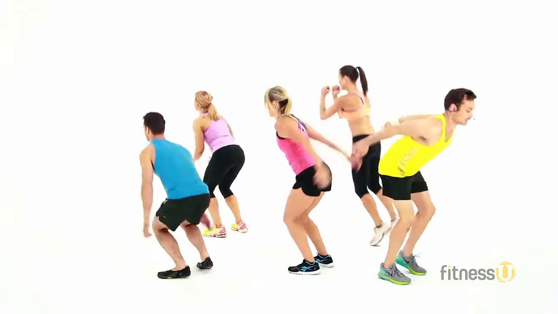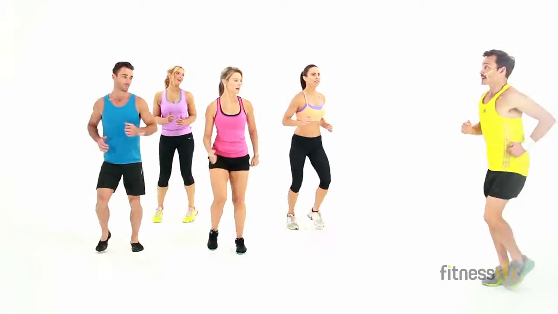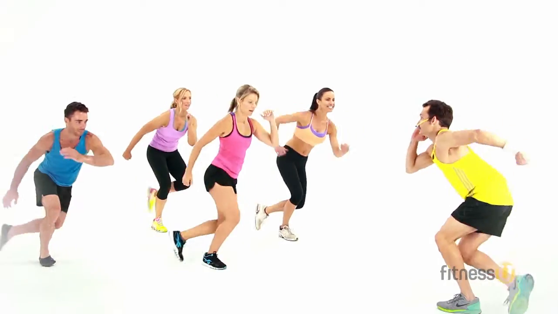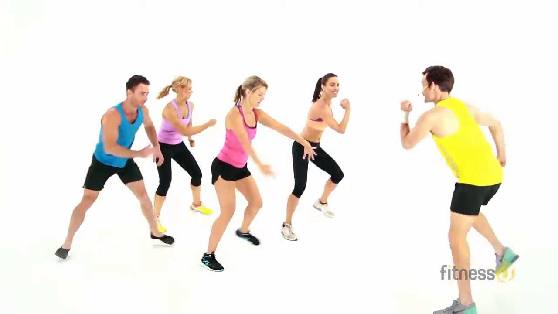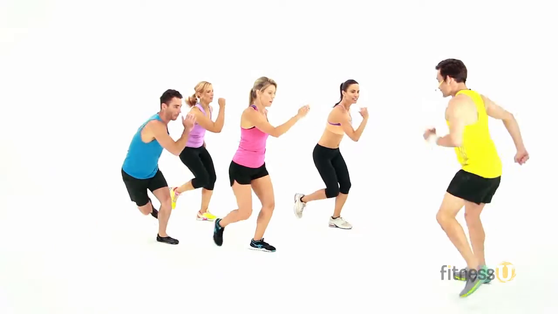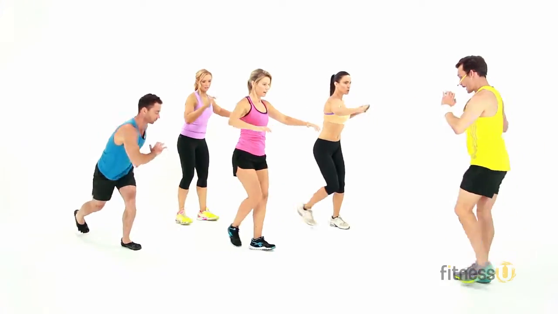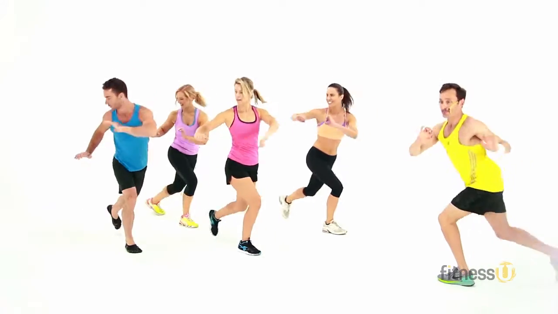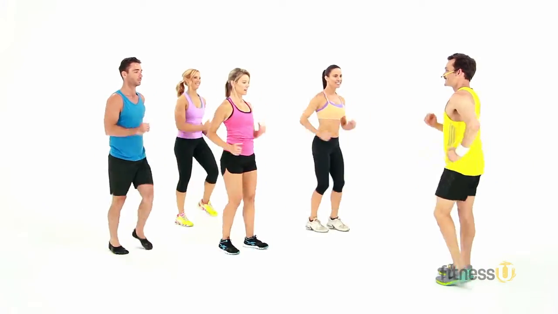Jump back. Now, can you give me an ice skater, side to side? Use the arms, use the legs. Reverse lunge, step back, rotation. 2 more. Now we march on the spot, hold time.